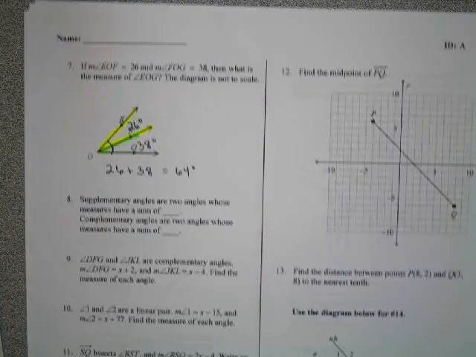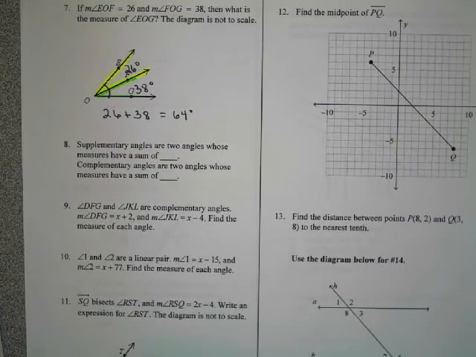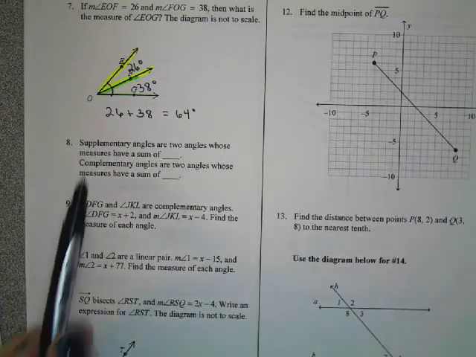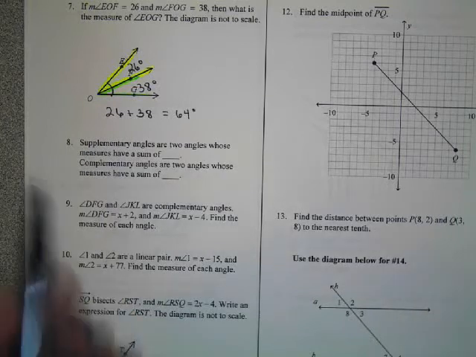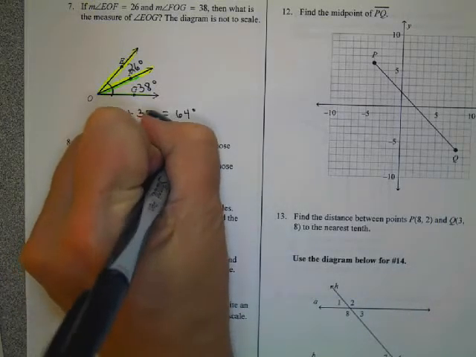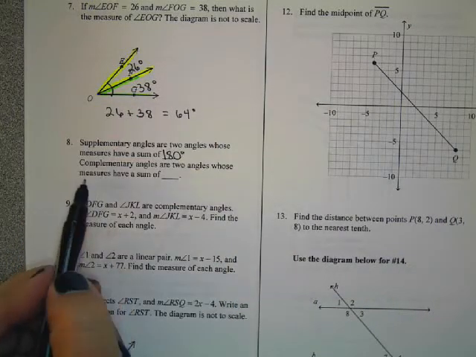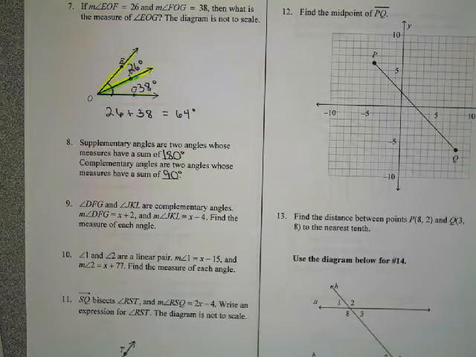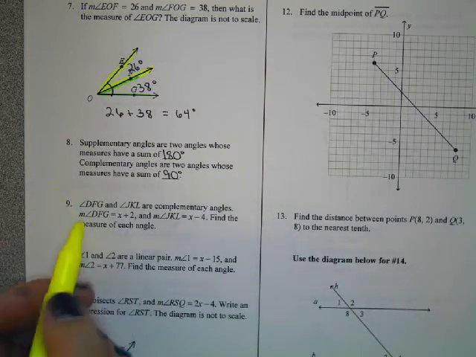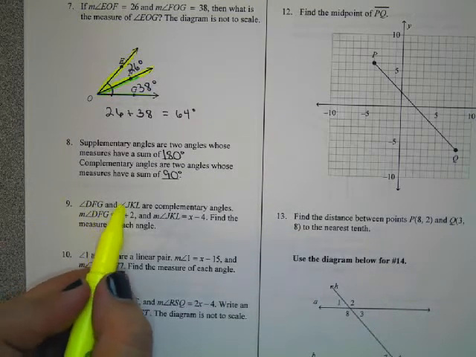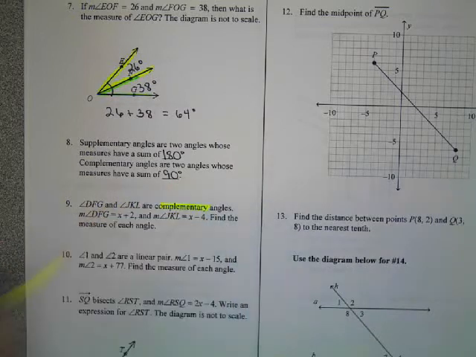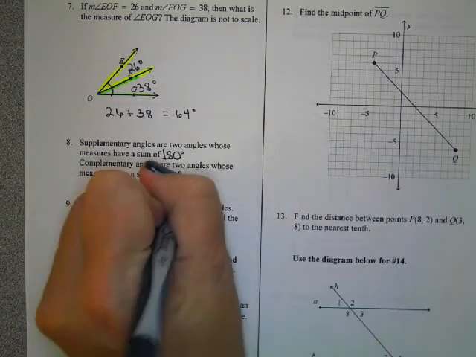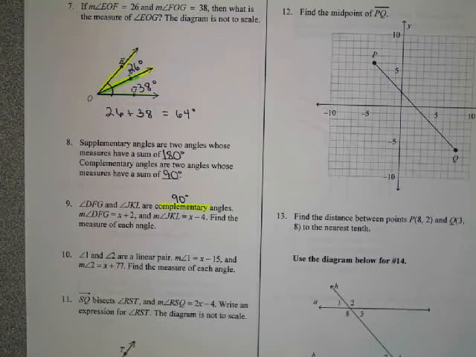Just to remind you, supplementary angles are two angles whose measures have a sum of 180 degrees. Complementary angles have a sum of 90 degrees. So when you're reading these next problems, number 9 says angle DFG and angle JKL are complementary. So your first thought would be they have to add up to 90.